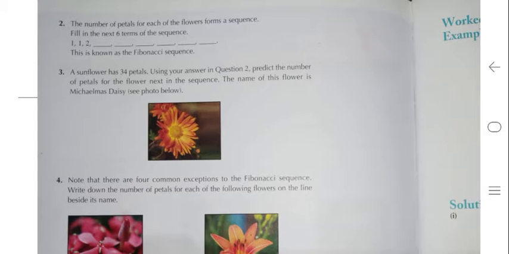The sequence was 1, 1, 2, 3, 5, 8, 13, 21, and then 34, right? So the next one will be 21 plus 34, which is 55, right? So our prediction for the number of petals is 55.